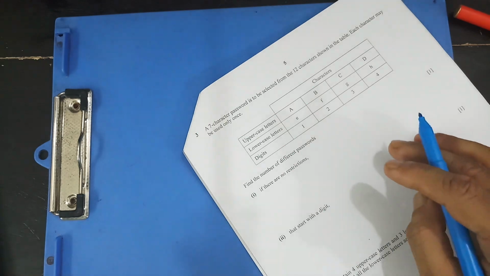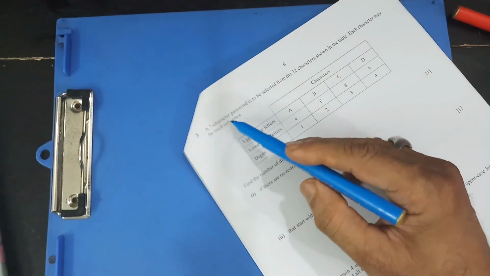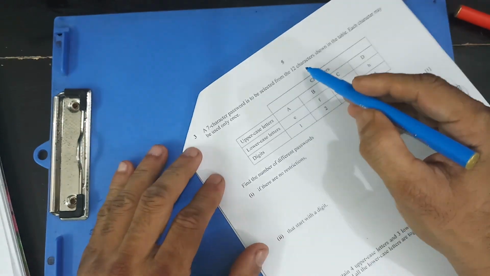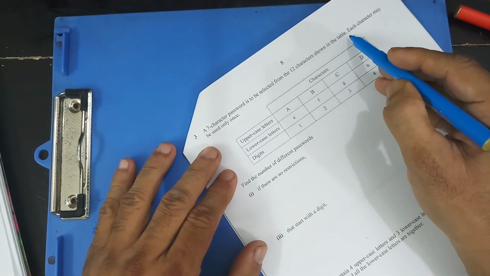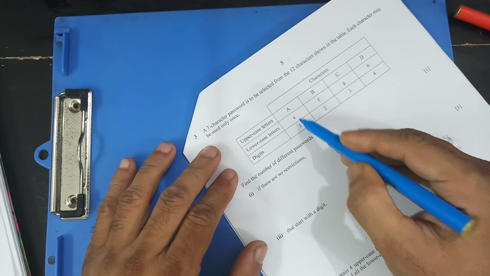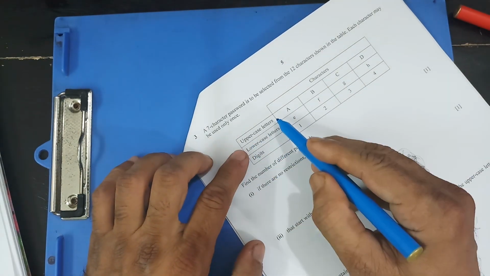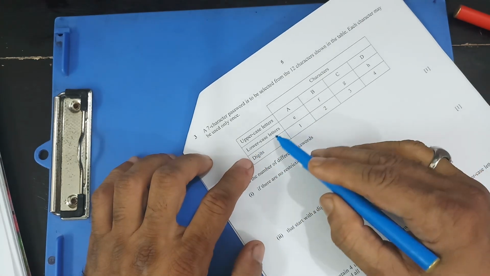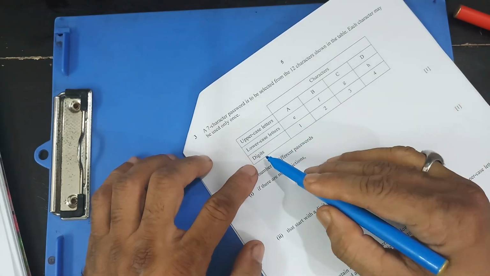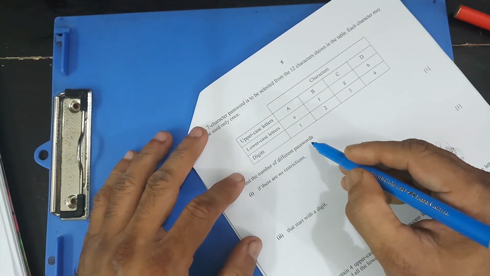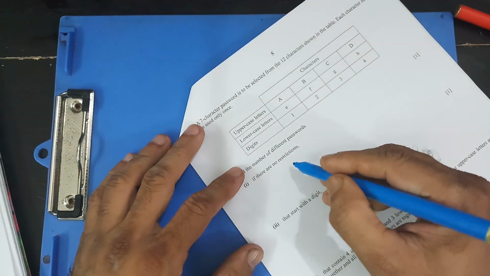Now let's go for question number 3. A 7-character password is to be selected from 12 characters shown in the table. 1, 2, 3, 4, 4 3s are 12. Each character may be used only once. So uppercase letters A, B, C, D, lowercase letters E, F, G, H, and digits are given 1, 2, 3, 4. Find the number of different passwords if there are no restrictions.